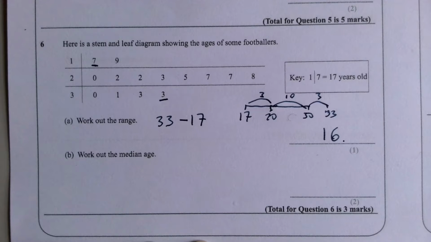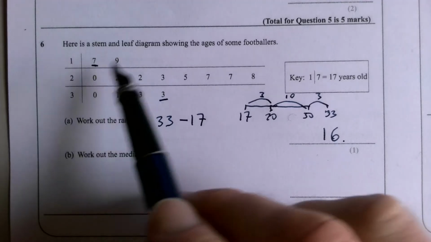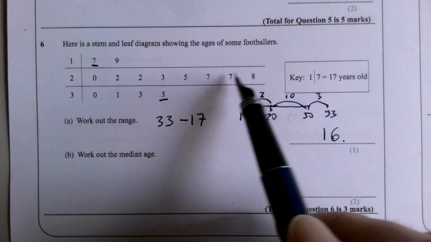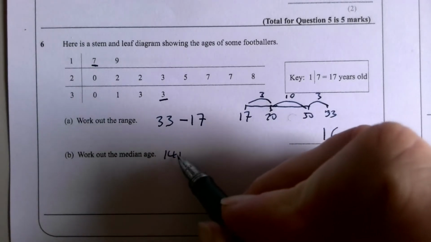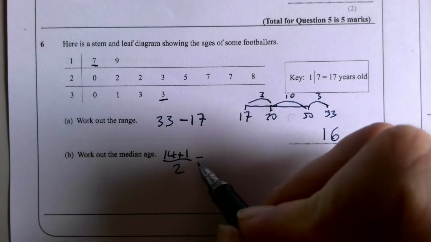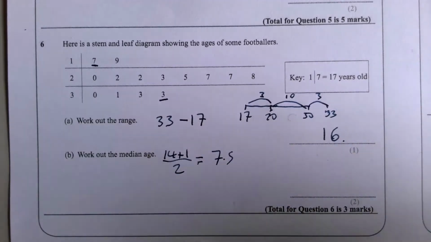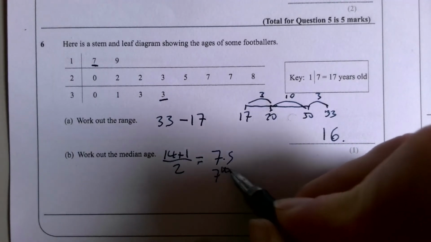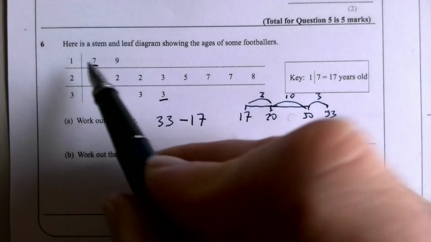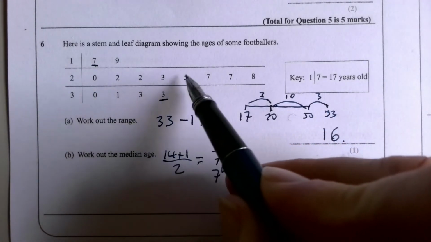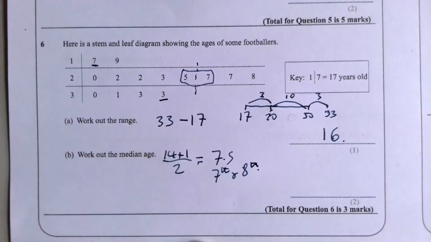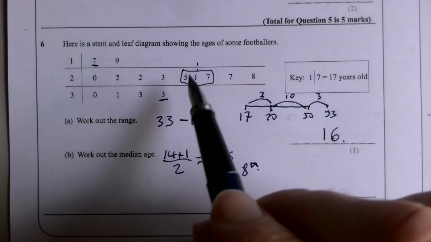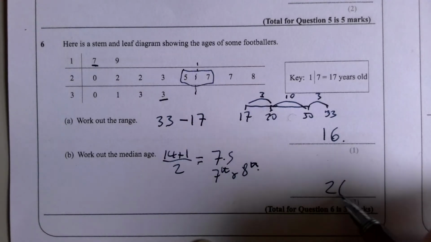Work out the median age. So the median age is the one in the middle. Now how many have we got? 1, 2, 3, 4, 5, 6, 7, 8, 9, 10, 11, 12, 13, 14. So if we add 1 to how many we've got and divide that by 2, that's a 7.5. So that means in between the 7th and the 8th. 1, 2, 3, 4, 5, 6, 7, and 8. So it's in between those two. So we've got to go halfway between 25 and 27, which is 26.